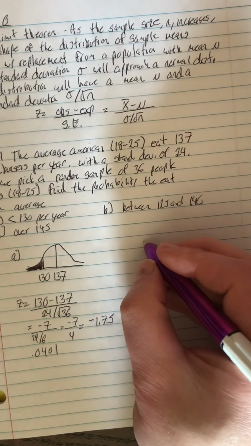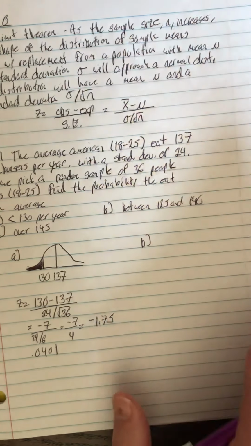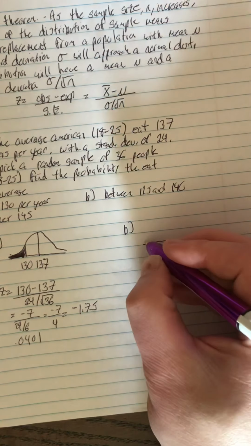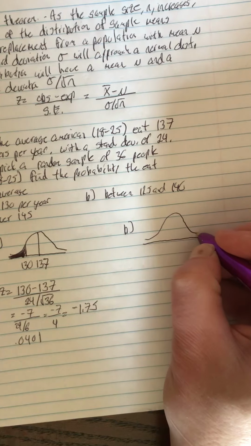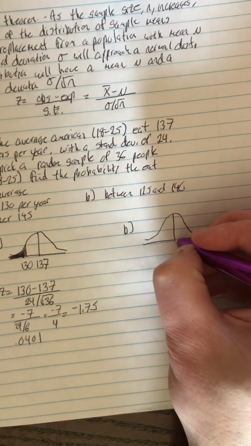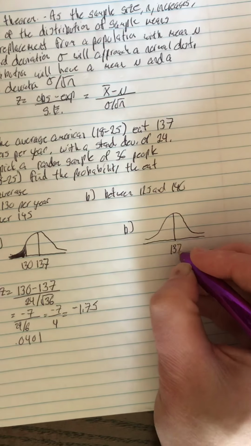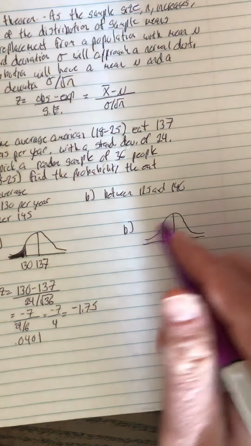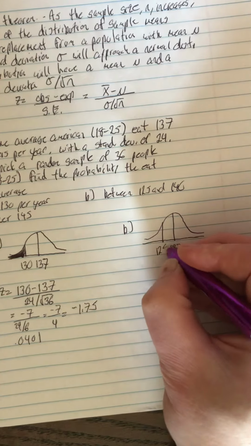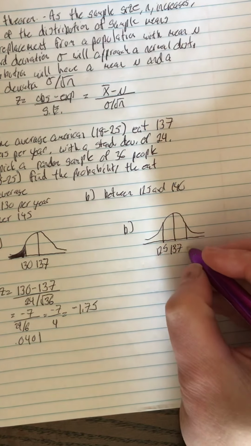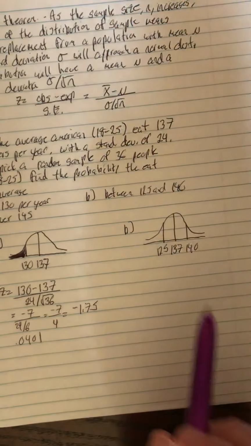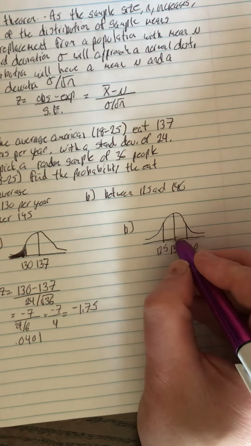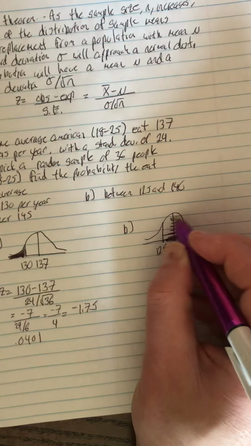Well, how would we do between 125 and 140? Again, as always, draw your picture first. Draw your normal curve. Put your 137 in there. Well, 125 is to the left of that. 140 is to the right. So we're going to have to find the z-score for 125 and the z-score for 140, and because we want between them, we're going to shade this in.